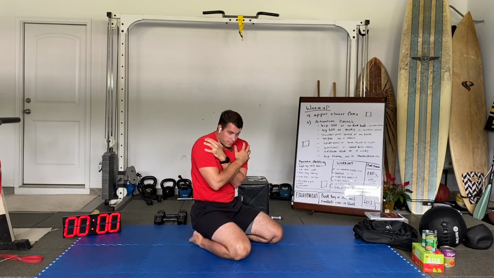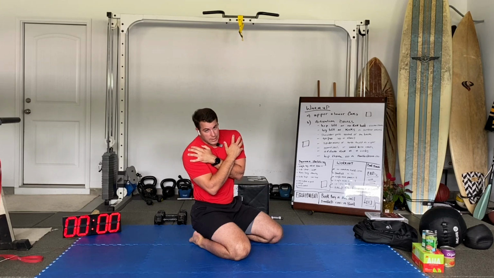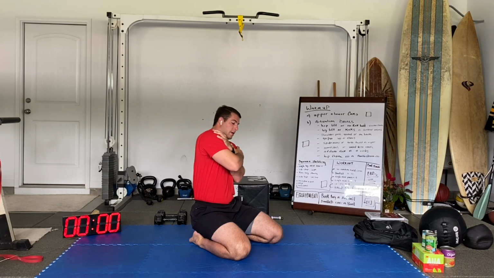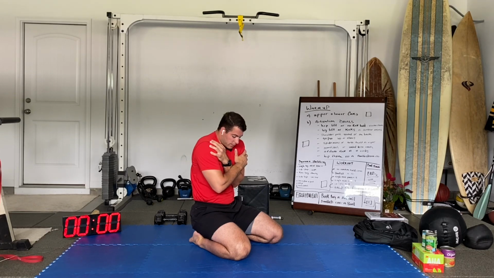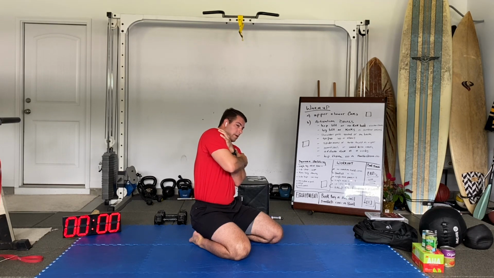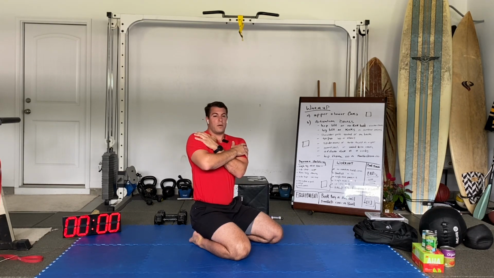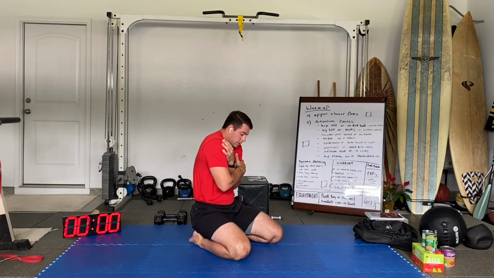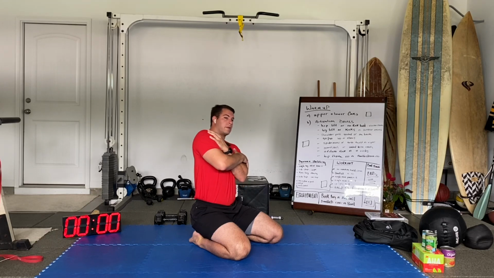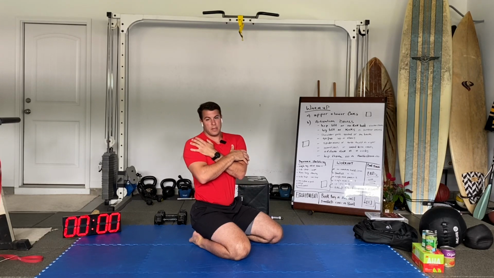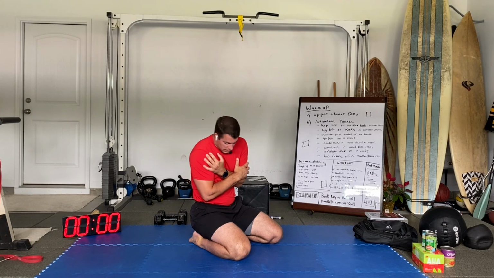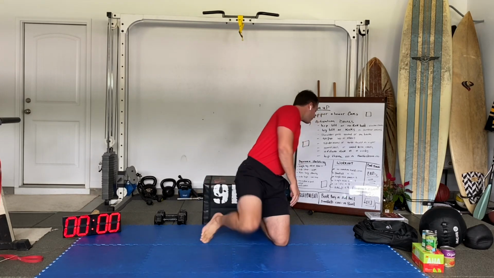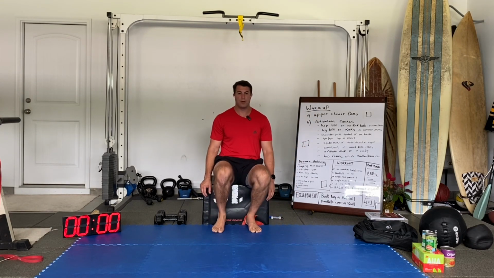Keep rotating, keep rotating, keep rotating. Bend into the side, extend, rotate toward the other side, bend into that side, and flex down. Go ahead and rotate toward the other side, bend, extend back, rotate, bend into the other side, flex down. One more rotation, shoulder dips down, extend up, rotate, dip the shoulder down, and all the way down. Good.